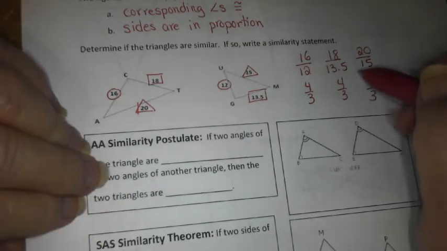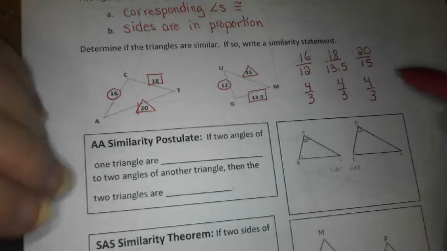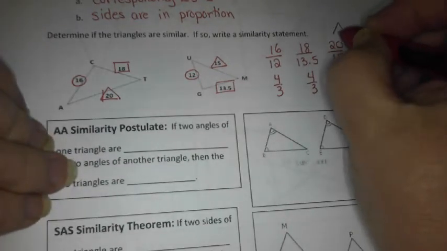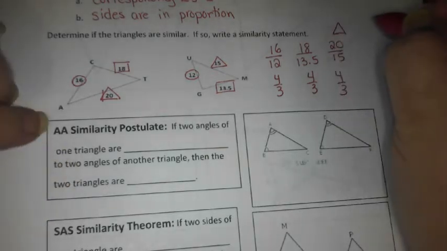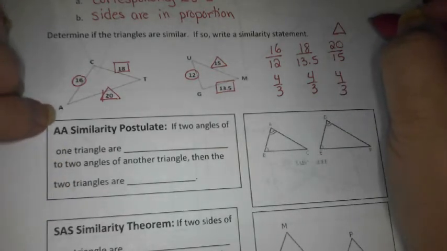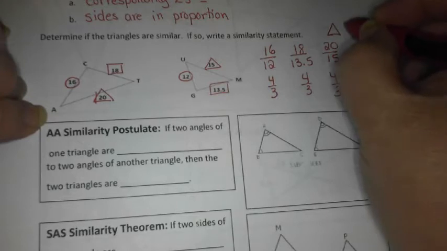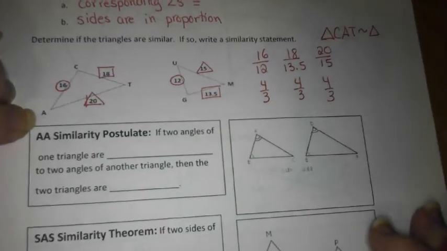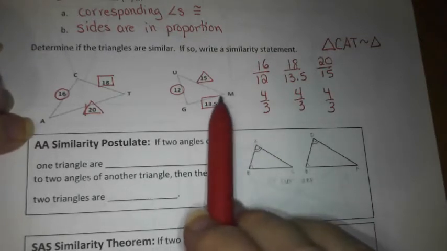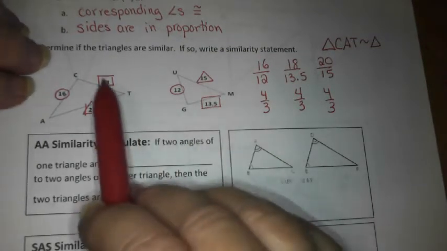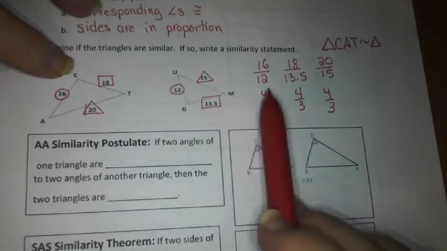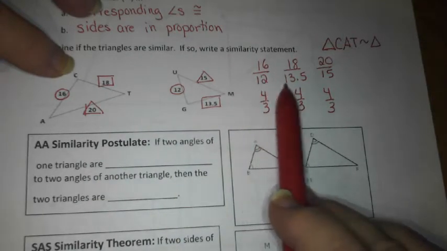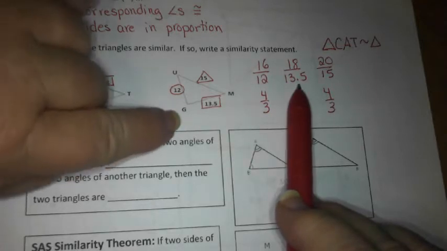Now, can I tell from this which angle corresponds to which angle? Because I want to write a similarity statement. So here's what I'll tell you to do. Take the first triangle and just write it. I'm going to call it triangle CAT. And now all I have to do is take my second triangle and make things match. So C is at the corner between 16 and 18. So I need to find out what's at the corner between 12 and 13.5. And that's G.